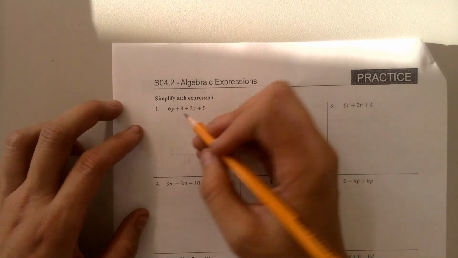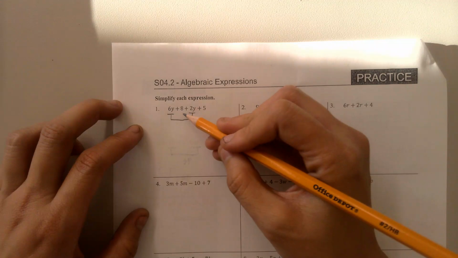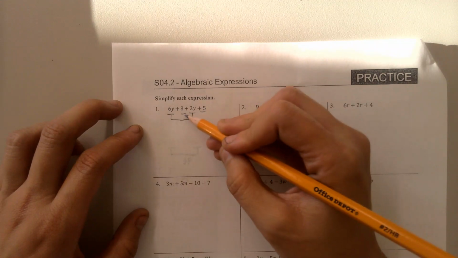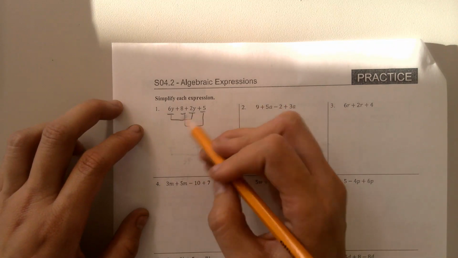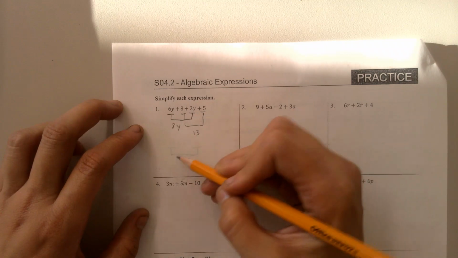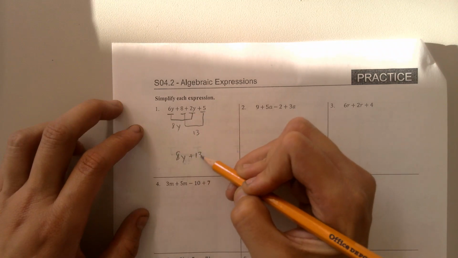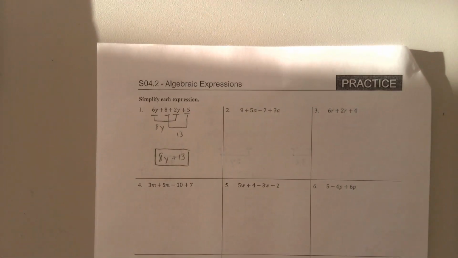So I see that these can be combined, and these can be combined, right? So 6y plus 2y equals 8y, and 8 plus 5 equals 13, so we have 8y plus 13. All right, let me do it a different way with colors.